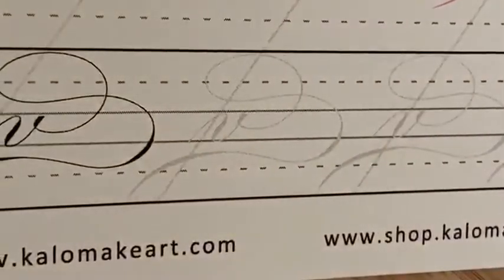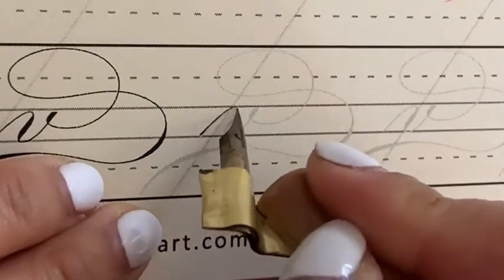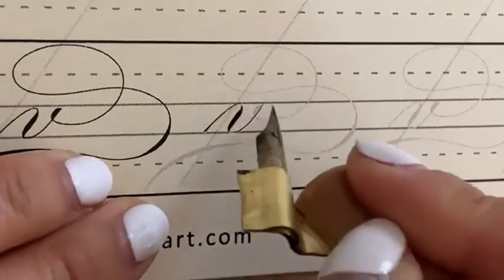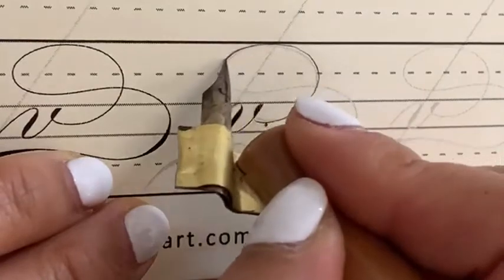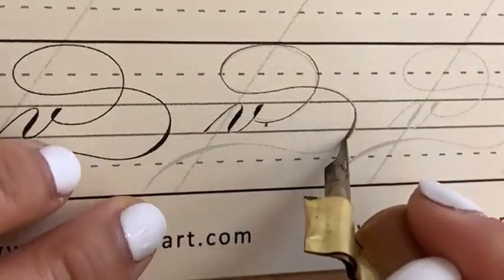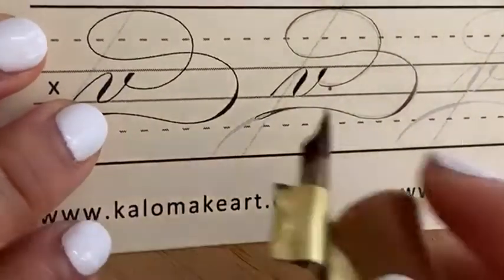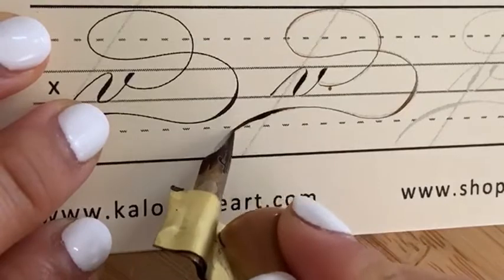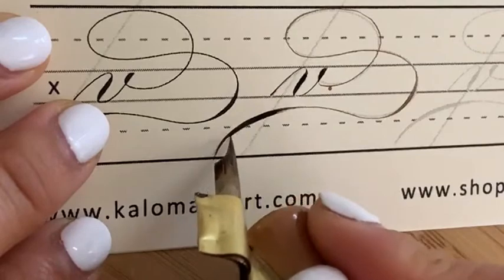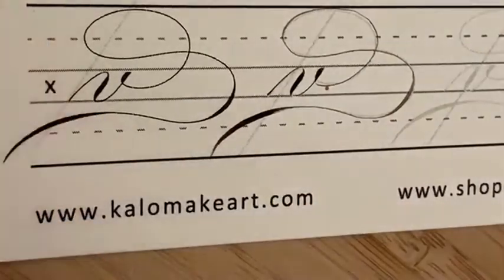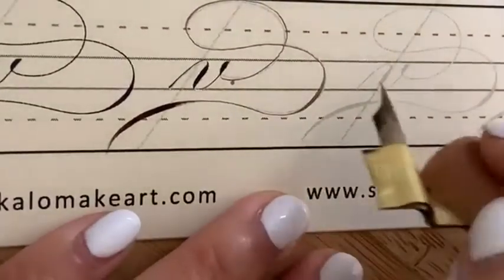The very last V. Lift, come down, up. You can press up, oval. Prepare and bring all the way, adding pressure. Oh, sorry, the ink just ran out. So this little dot is the ink. I'll draw one more time.